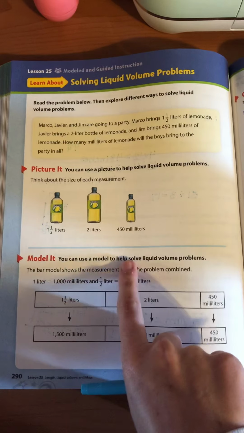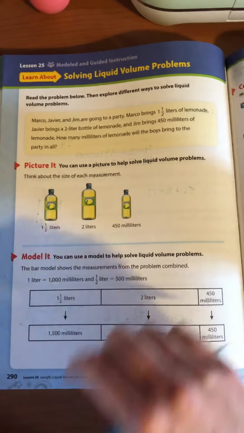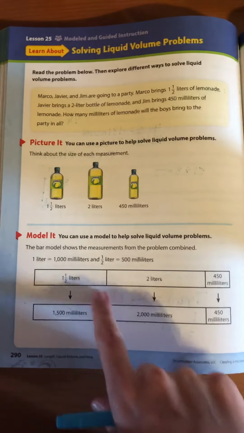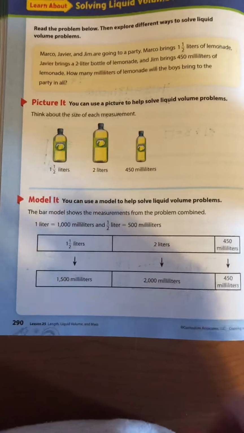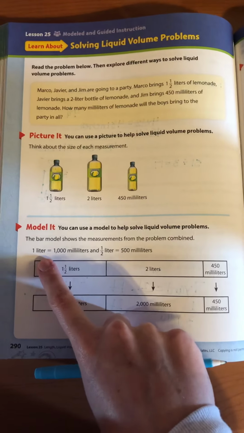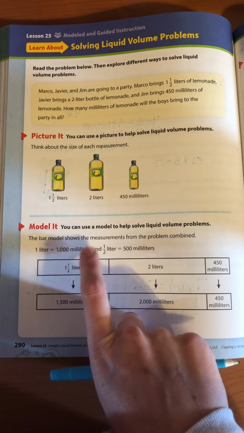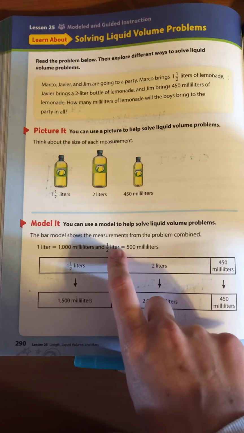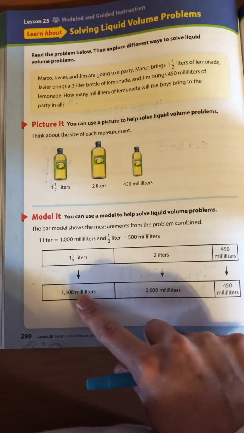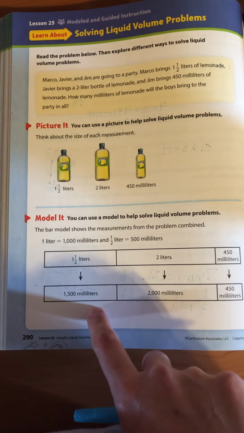Okay, so here are some pictures for you, some sizes of who would have brought more and what it would have looked like. So, they went ahead and modeled this for you, how you can convert. If we remember from last week, 1 liter was equal to 1,000 milliliters. Okay? So that means half of a liter is only 500. So they went ahead and converted: 1,000 plus 500 was 1,500.